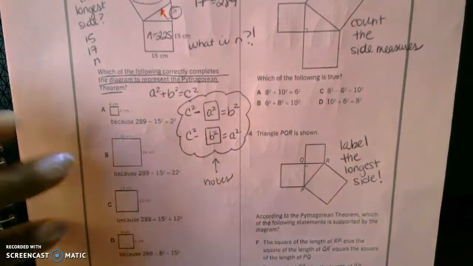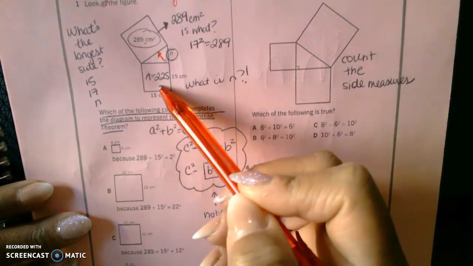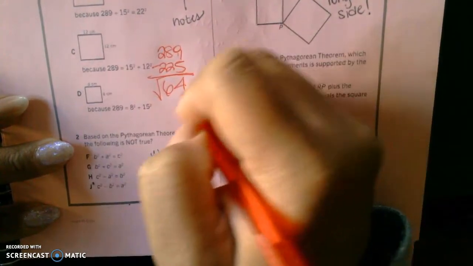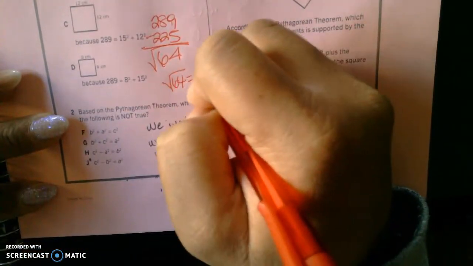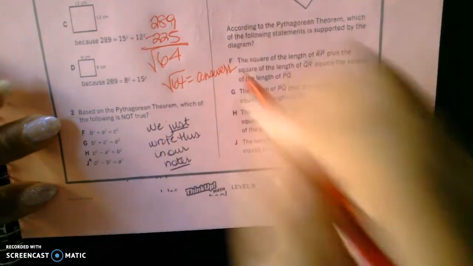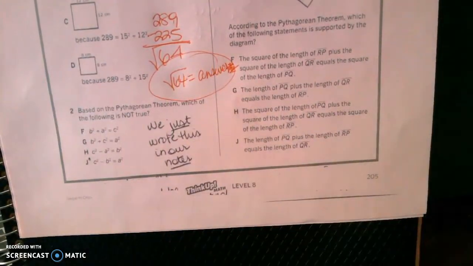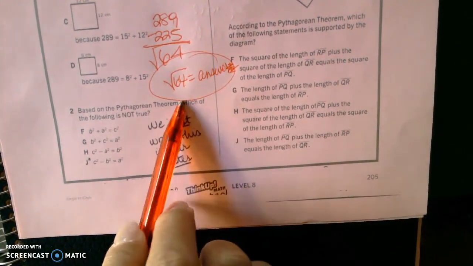All right, so here I'm going to take 289 and I'm going to subtract 225. So down here, 289 minus 225, and then I'll subtract. 9 minus 5 is 4, 8 minus 2 is 6, and then 2 minus 2 is 0. So then I would square root this 64, square root of 64, and that would be my answer. But of course it would be in the side square form. Okay, I'm not going to tell you what this is.